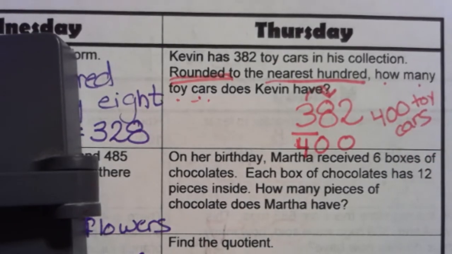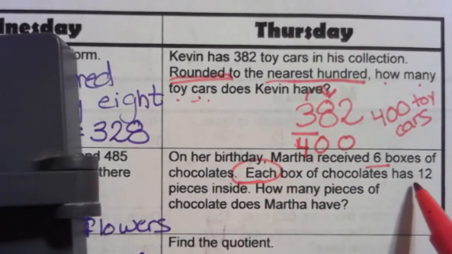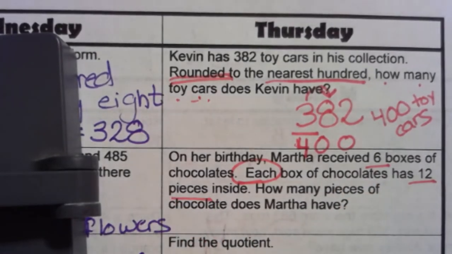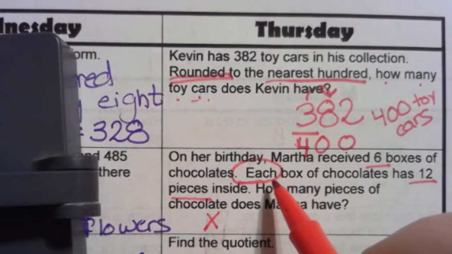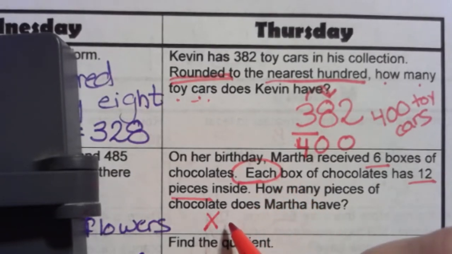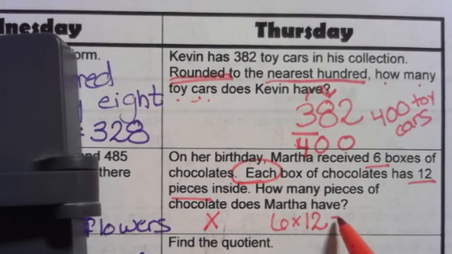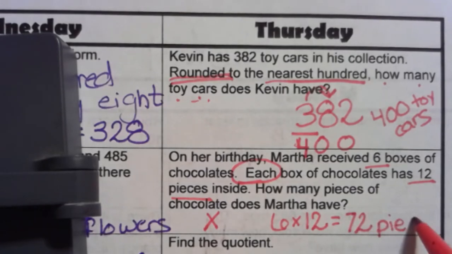On her birthday, Martha received 6 boxes of chocolate. Each box of chocolate has 12 pieces on the inside. How many pieces of chocolate does Martha have? It sounds to me like we're doing groups of things. Groups of things means we're going to multiply. That word each means I could multiply or divide, but groups of things is multiplication. So we would have 6 boxes, and there's 12 pieces in each box. 6 times 12 is 72 pieces of candy.